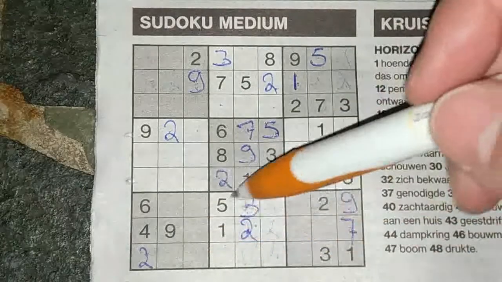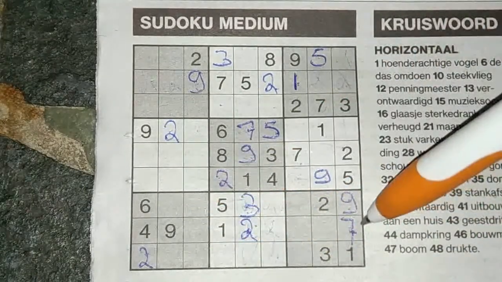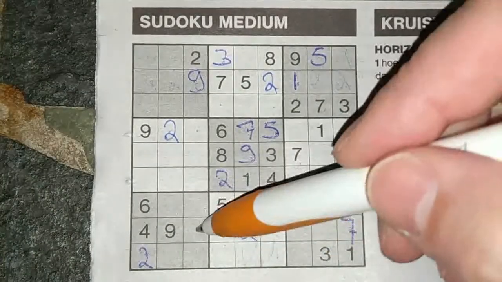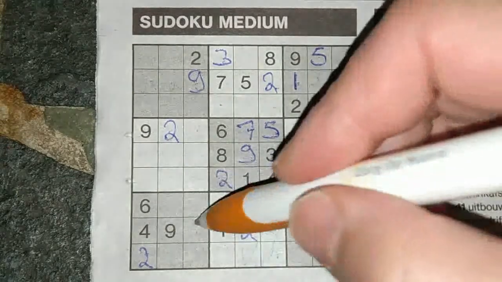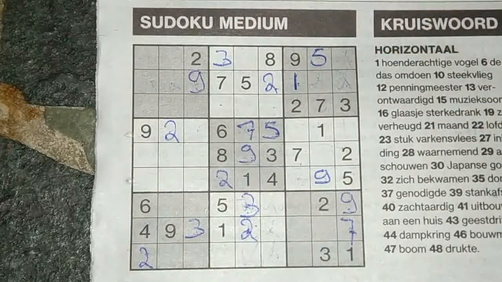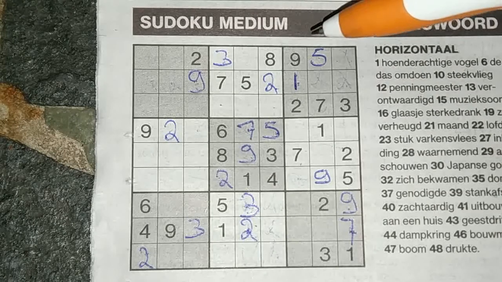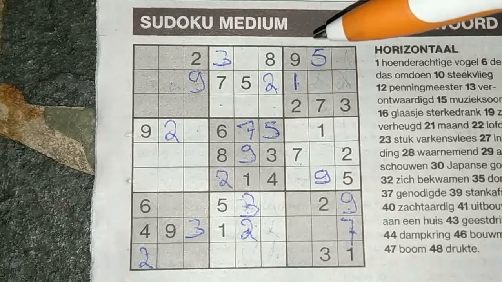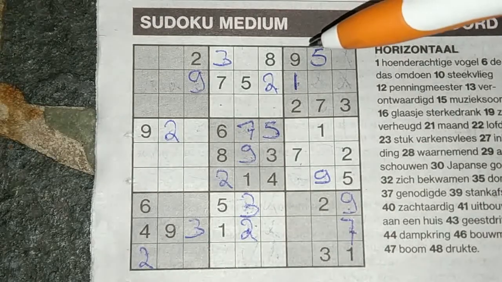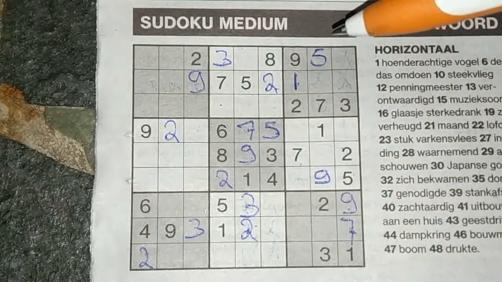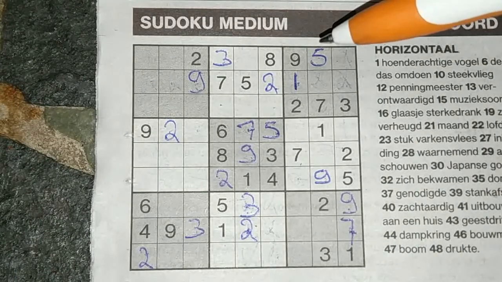3 in this row, 3 in that row. So in the row between, the only place for a 3 should be here. Let me see which number I can use.